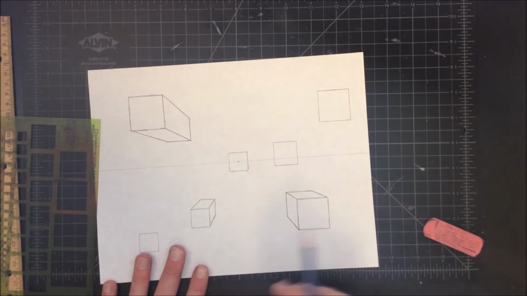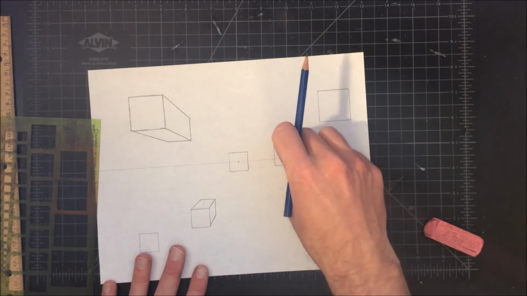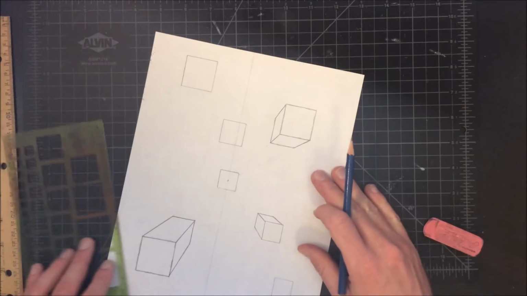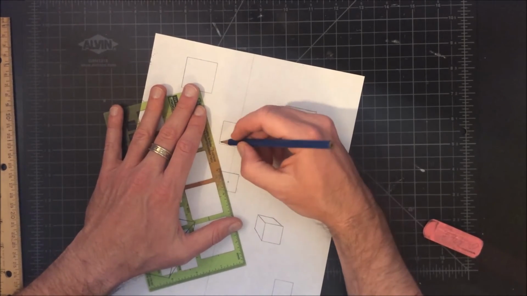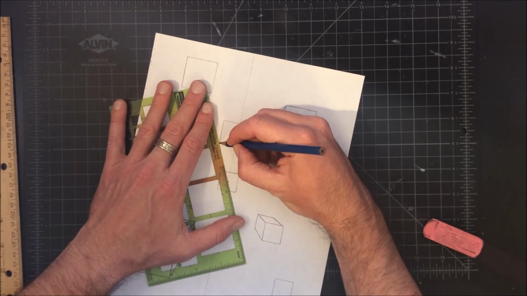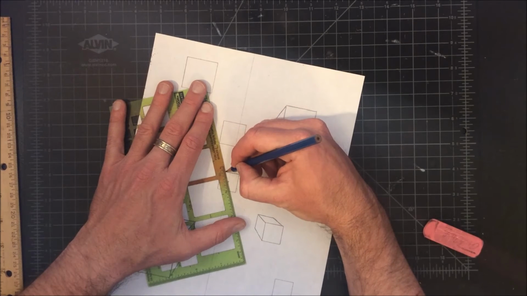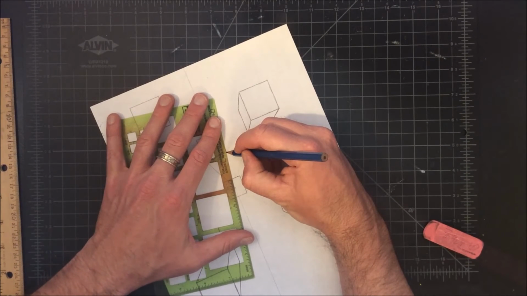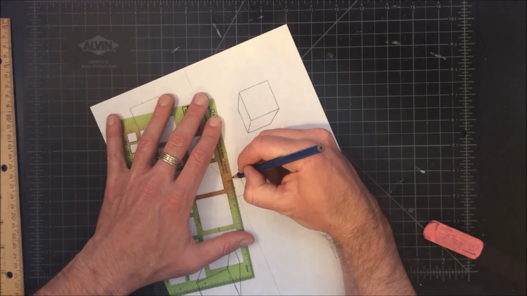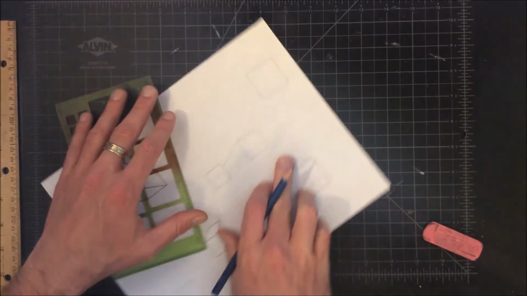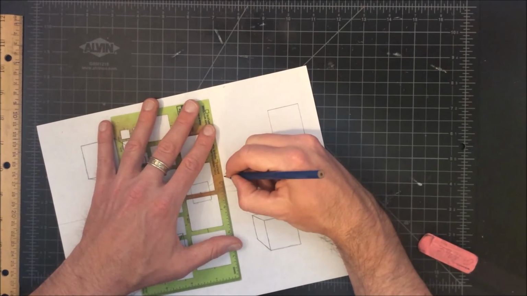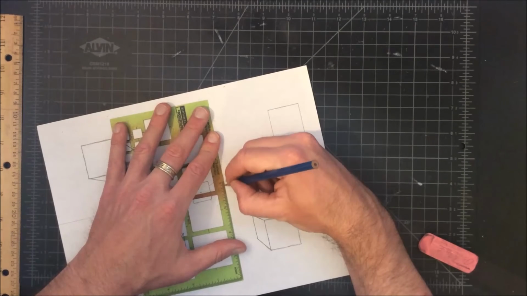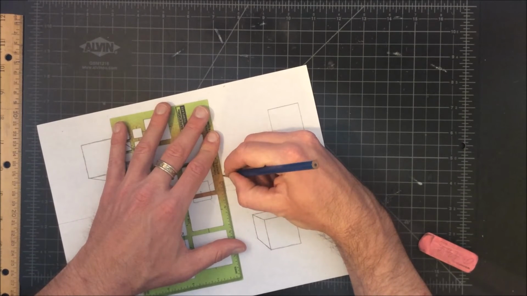What about the thing on the eye line? This is where it gets a little weird. If something is right on the eye line, you can't see the top or the bottom of it. So watch what happens. The only two corners are going to be this one that goes down to the vanishing point, and this one that goes to the vanishing point. And then all you would need would be one parallel line right there.